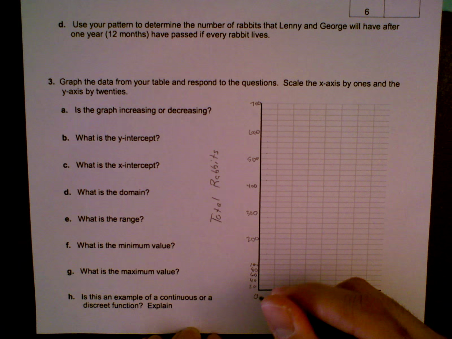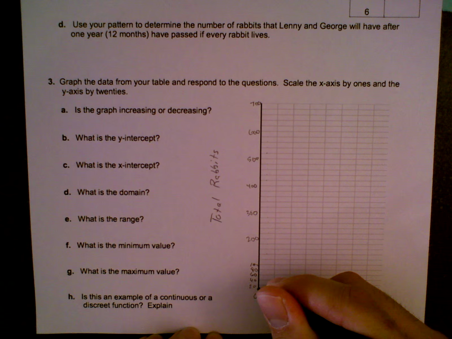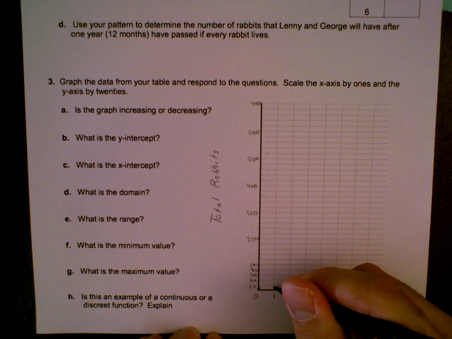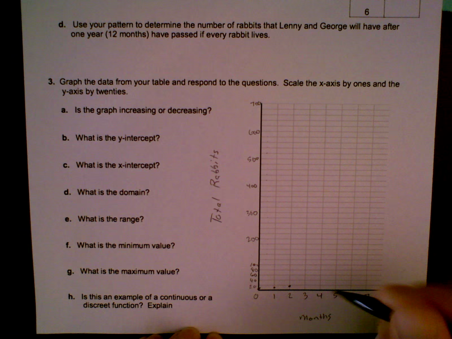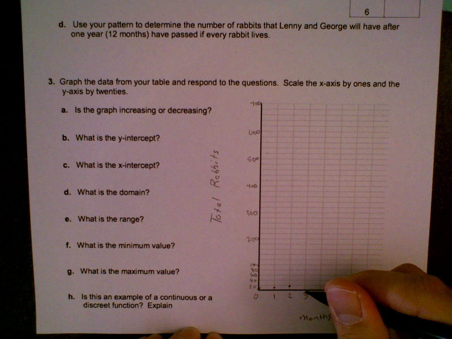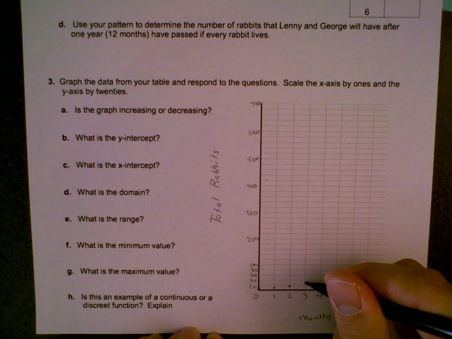So at 0 months, I had 4 rabbits. At 1 month, I had 8 rabbits. At 2 months, I had 16. At 3 was 32.